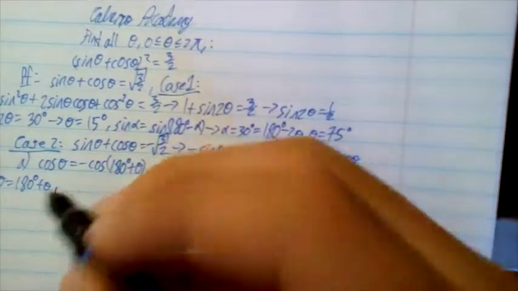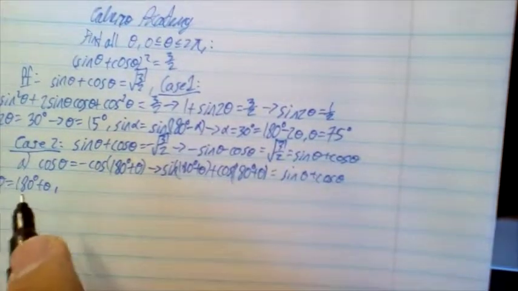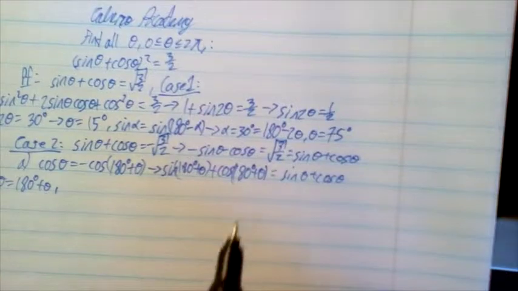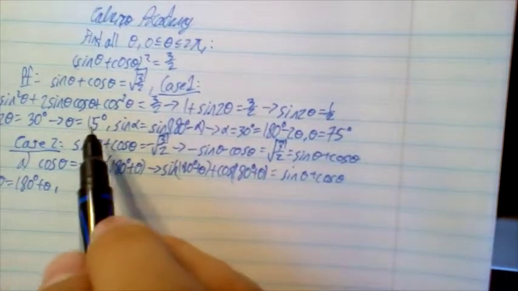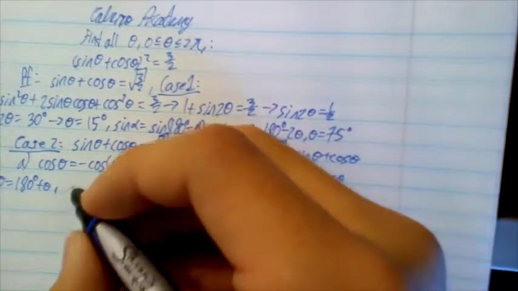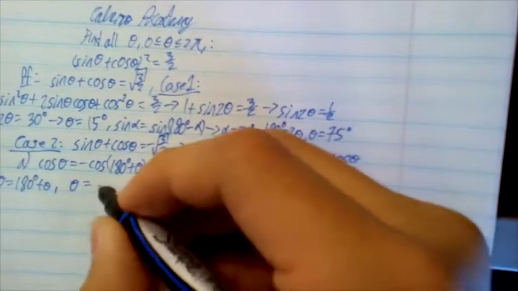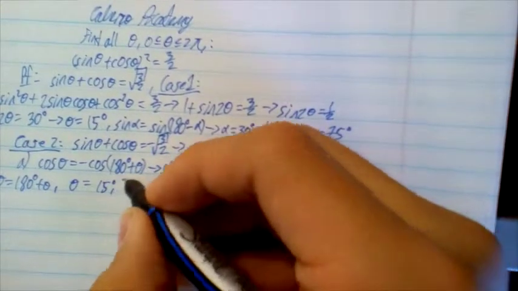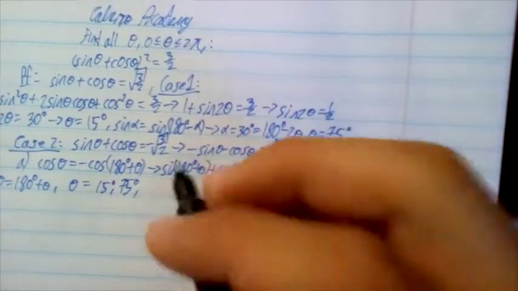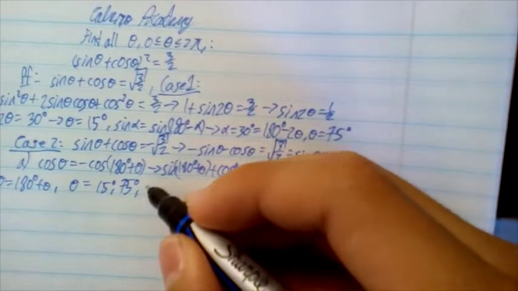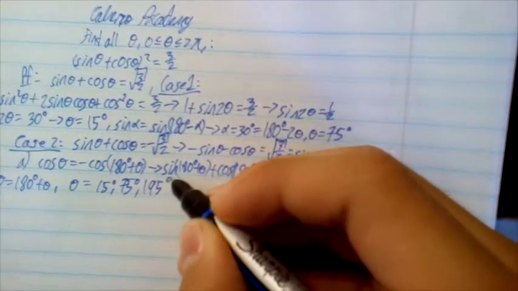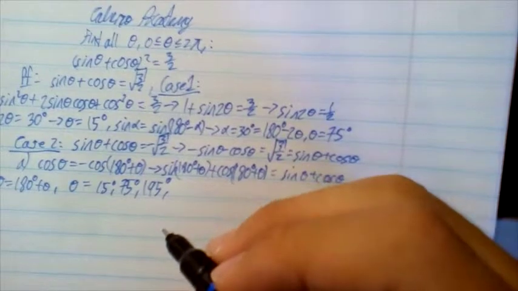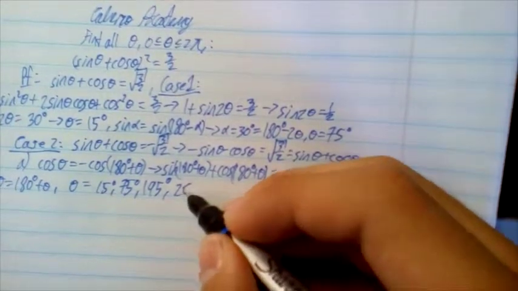Therefore, the two other values of theta are 75 degrees plus 180 degrees and 15 degrees plus 180 degrees, here and here. So, theta is equal to 15 degrees, 75 degrees, 180 plus 15 degrees, 195 degrees, and 75 plus 180 degrees, 255 degrees.